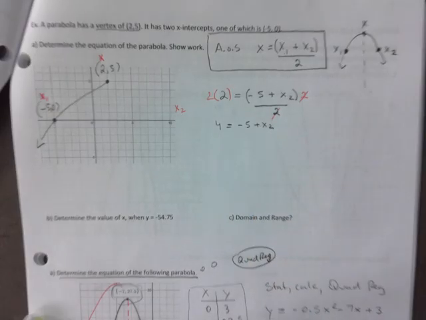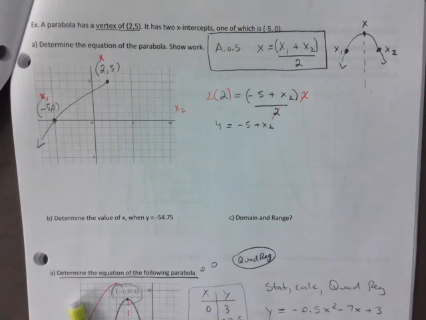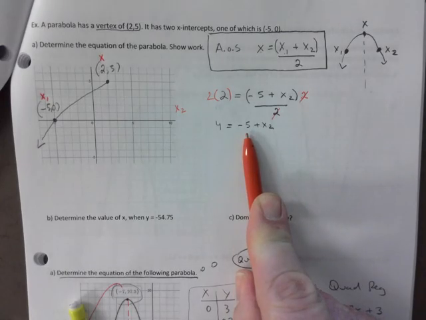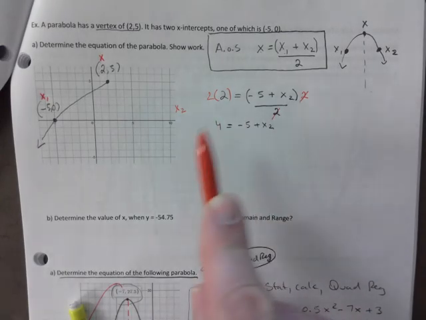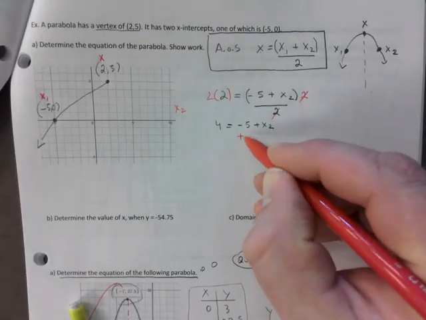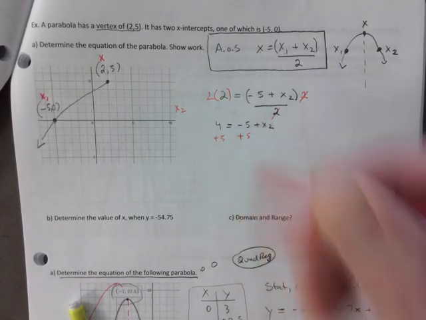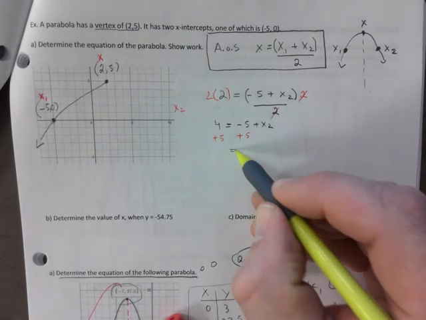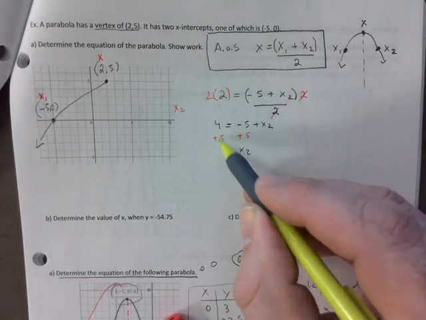What do we do now? Add 5 to both sides, right? Or bring the 5 over, whatever works for you. So x2 is equal to 9.